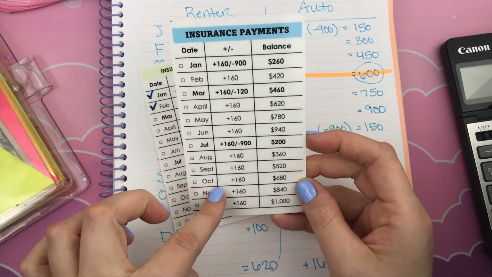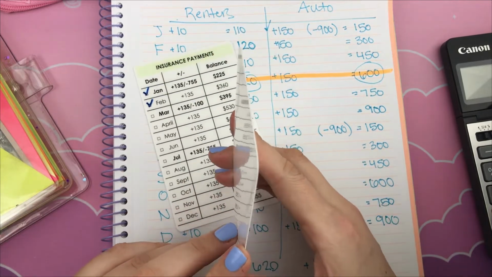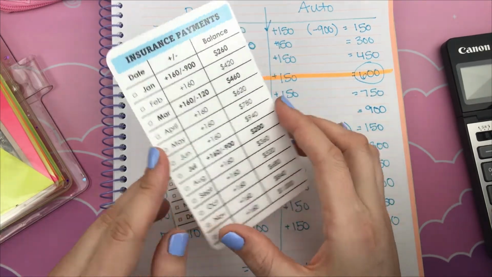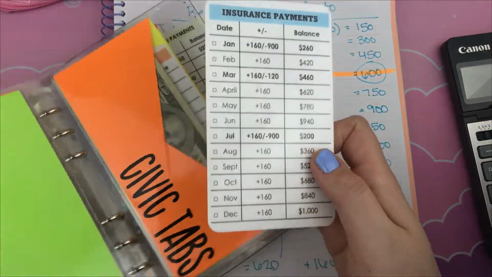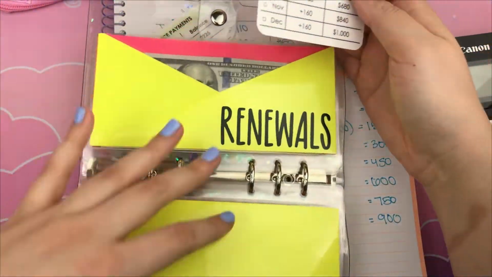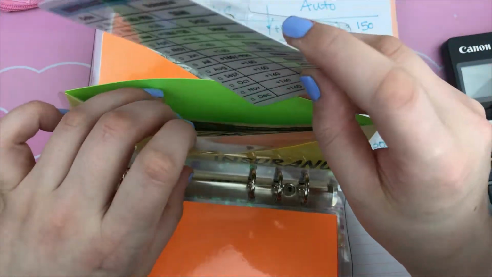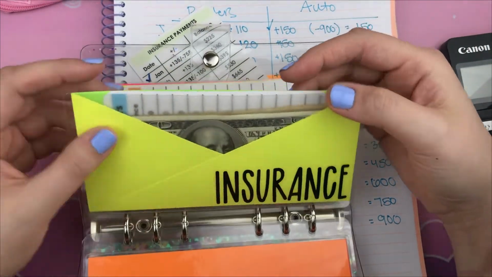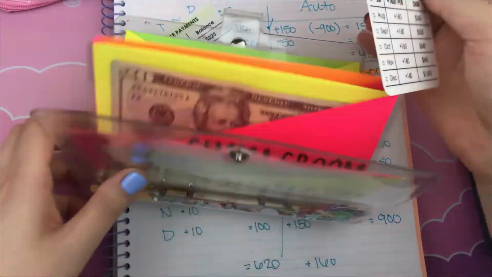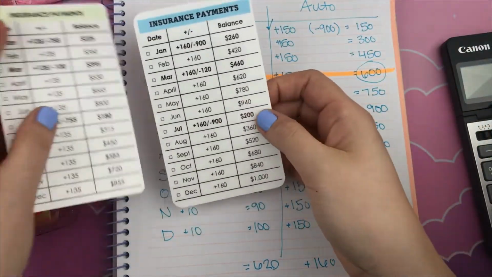I updated my tracker. I printed it out on some heavy cardstock, laminated it, and I cut these so that they will fit into my envelopes. So I can just tuck it in here and make sure that I'm staying on track as I'm doing my cash stuffing every month. And so I want to show you how the numbers now work out.